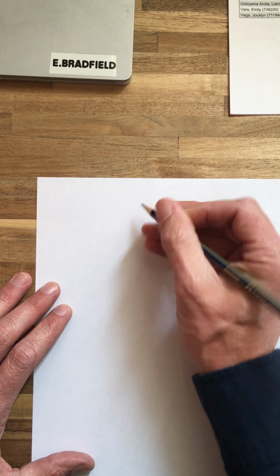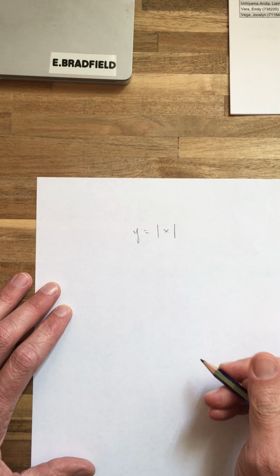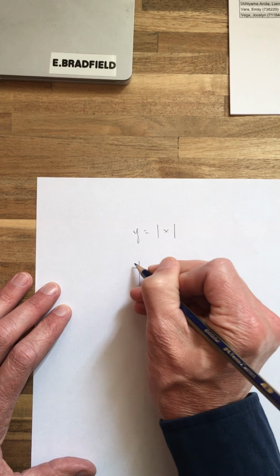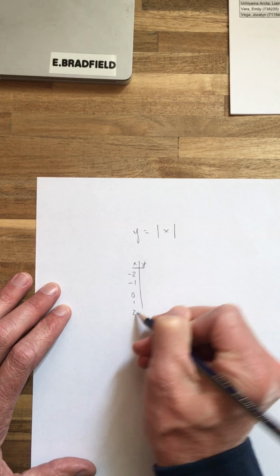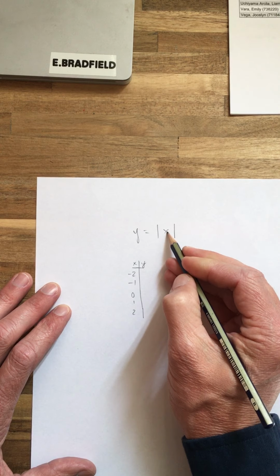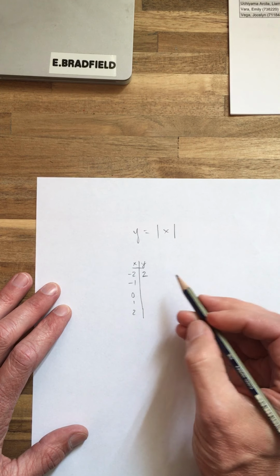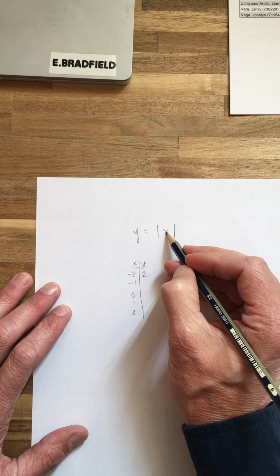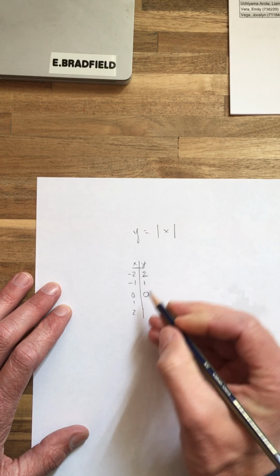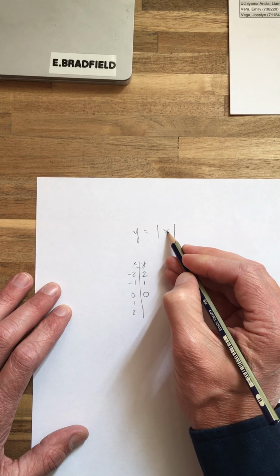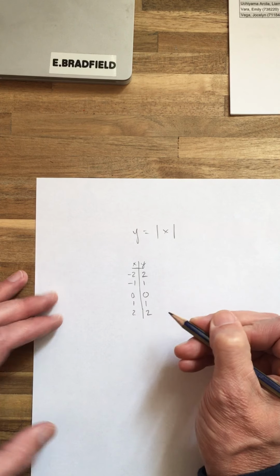So if I say y is the absolute value of x, then if you make a t-chart like this, x and y, and we do values like -2, -1, 0, 1, and 2, I plug in -2, the absolute value of -2 is +2, because that's 2 spaces from -2 to 0. The absolute value of -1 is just +1. The absolute value of 0, it's 0 spaces from 0 to 0, so 0. Plug in a 1, the absolute value of 1, it's 1 space away from 0, so 1. And the absolute value of 2 is 2 spaces away from 0, so 2.